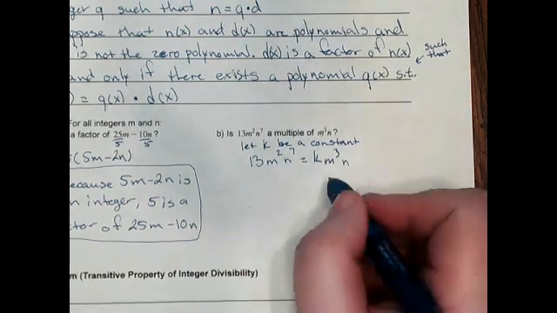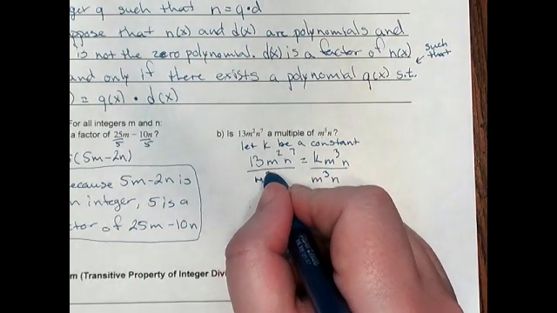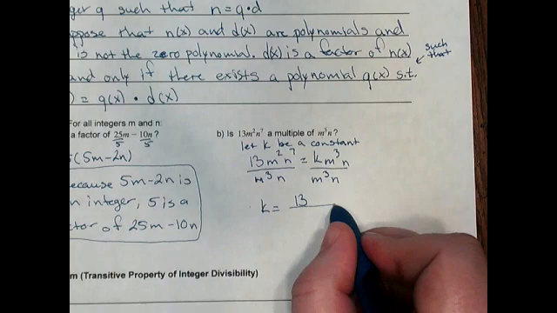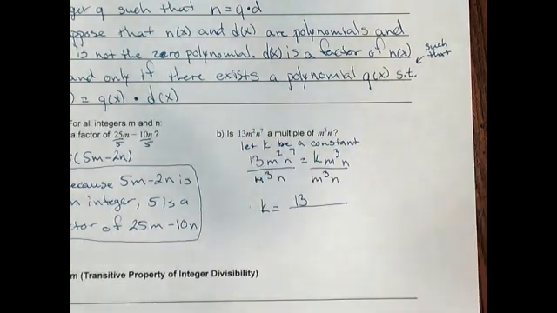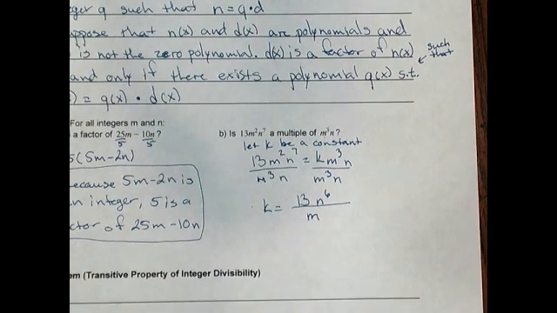So I'm going to isolate k by dividing by m to the third n on both sides. So k will equal 13. If I simplify this, I get rid of all the m's on top and am left with one m on the bottom, and I can get rid of one n in both portions. So I have 13 n to the sixth over m. Because of this, we can't guarantee that this would be an integer value. So let's find a value where k is not an integer.